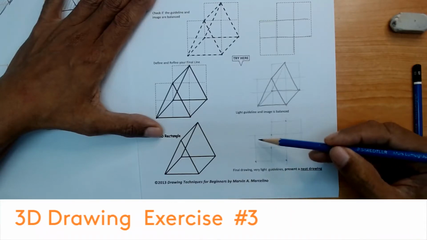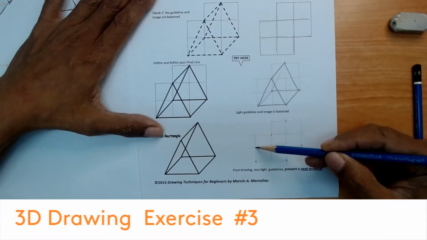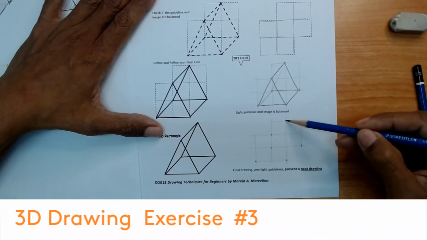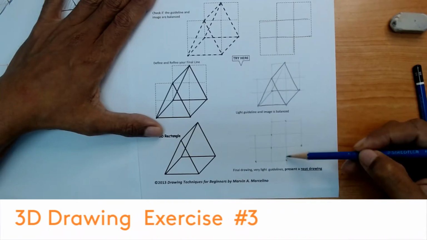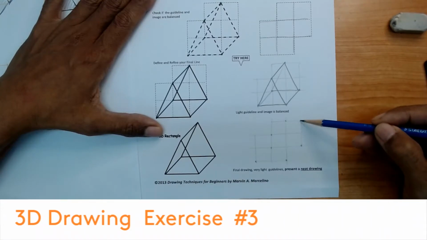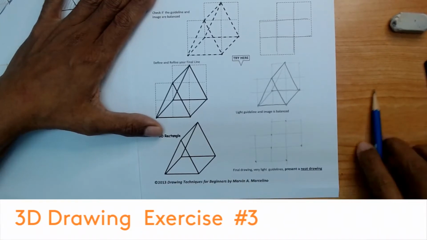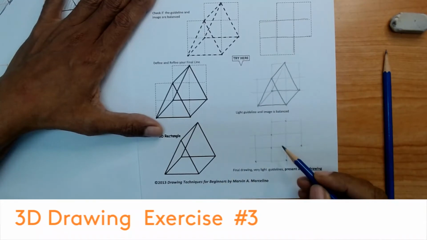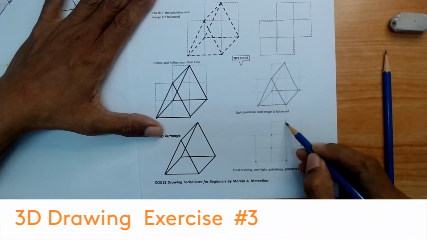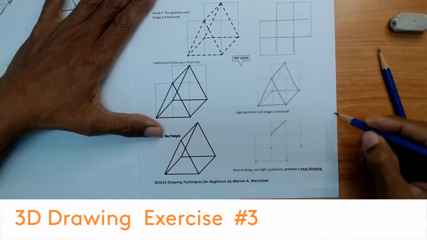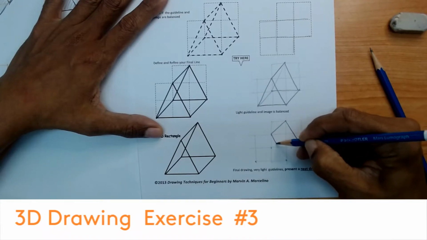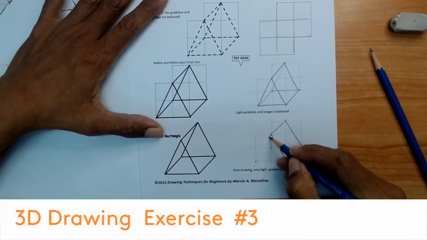Or if you want to go this way, first vertical, one, second vertical, two, third vertical, and the fourth vertical. It's up to you, this way or that way. Then we have to connect, and this time we want it really nice and clean line.